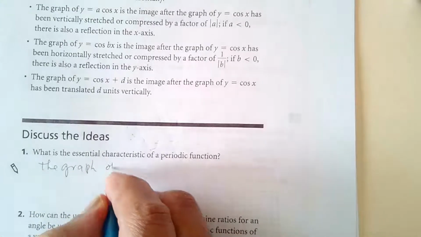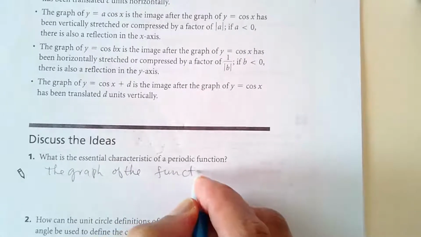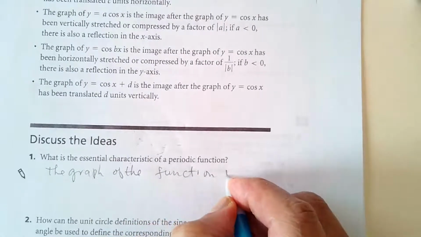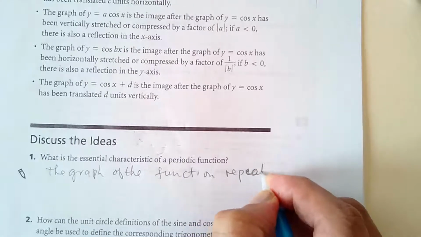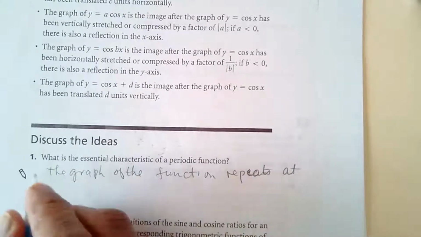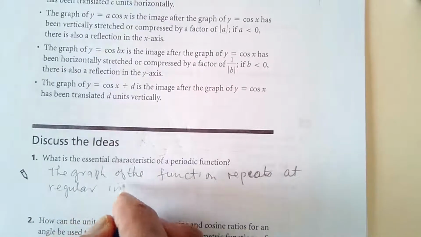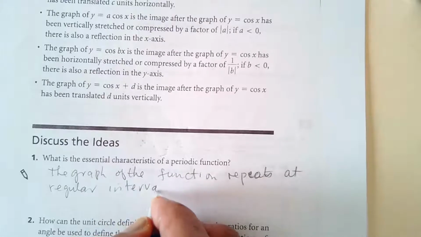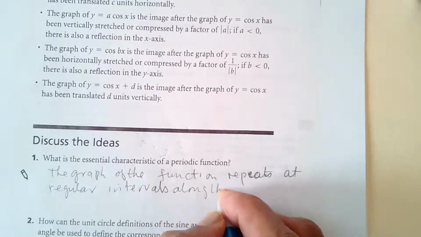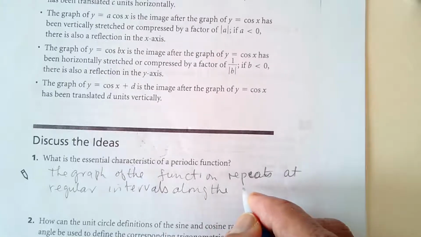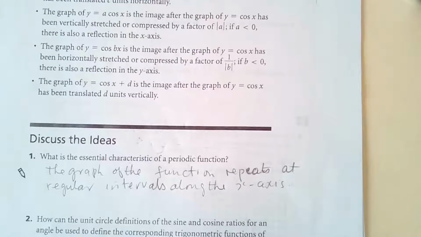The graph of a function repeats at regular intervals along the x-axis or the horizontal axis.